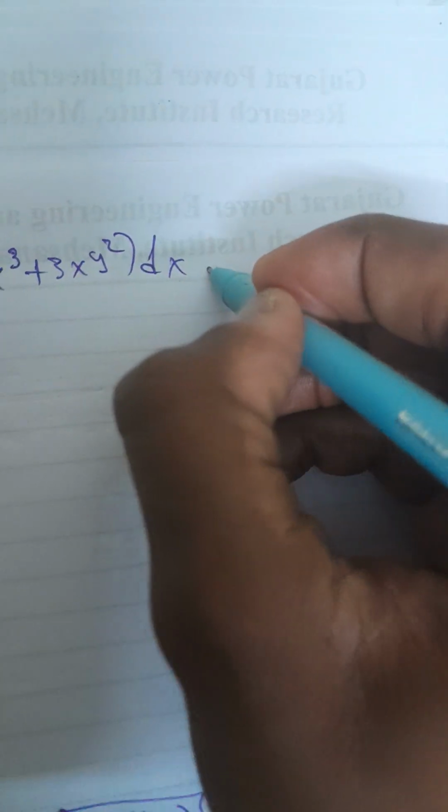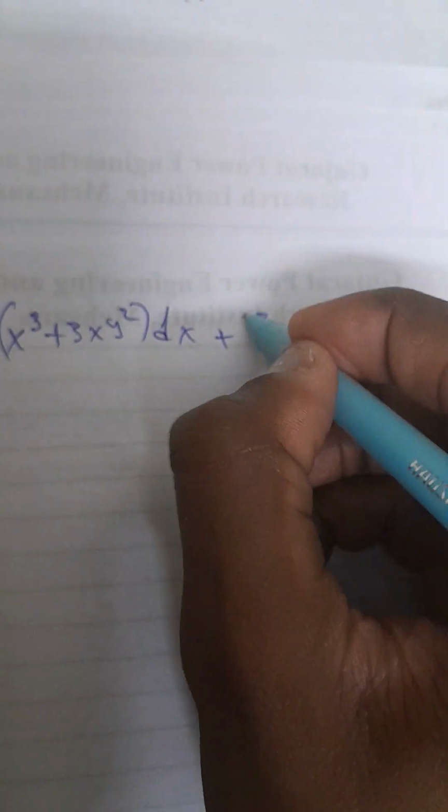If you want to solve more exercises, you can solve these. I will leave some exercises for you. Try this one: x to the power 3 plus 3xy squared dx, plus y cubed plus 3x squared y dy, equal to 0.